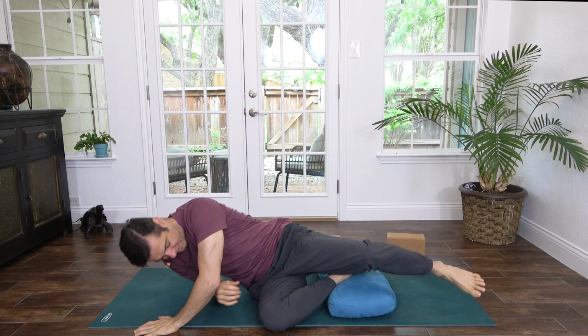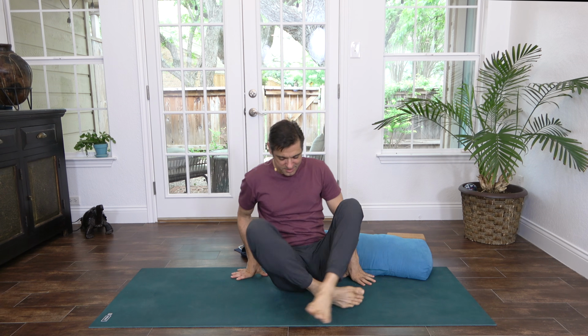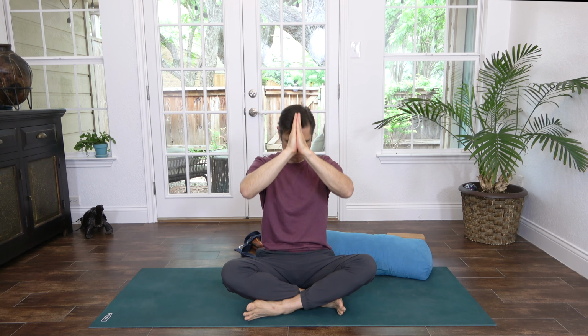Push yourself up to a seat at the top of your mat. Bring your palms together at your heart. Let's raise our thumb knuckles to the point between our brow, and we bow to one another in light and love. Namaste.